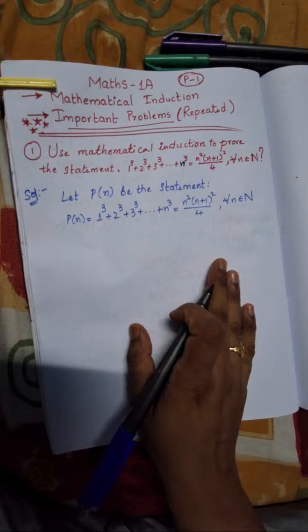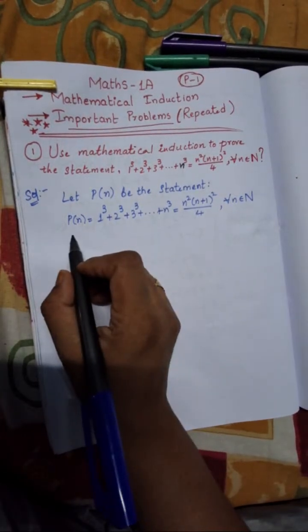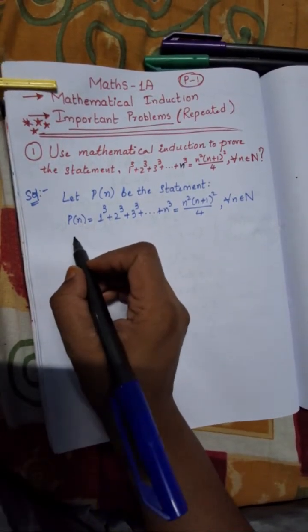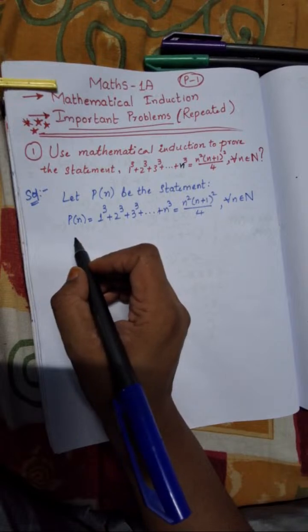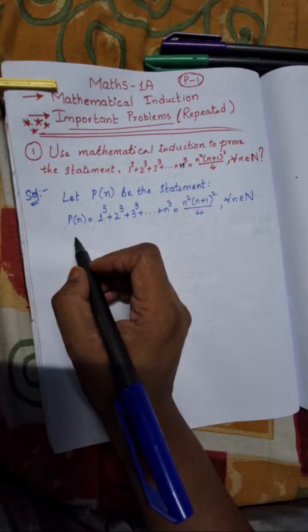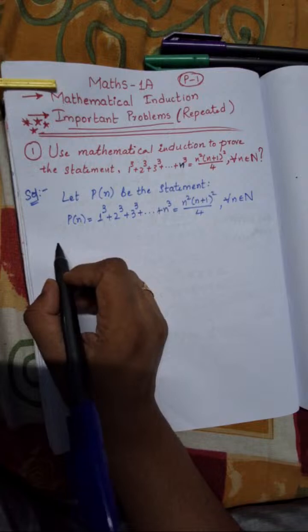For n equal to 1 we have to solve. Next we take n equal to k, and next we have to show that n equal to k plus 1 is also true. I will show it step by step.